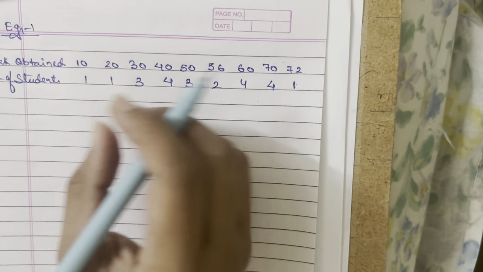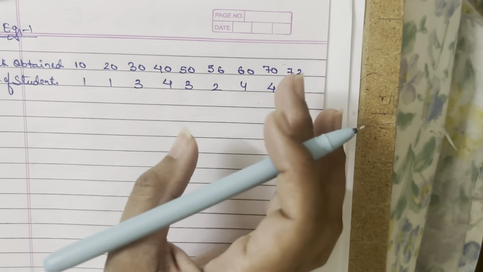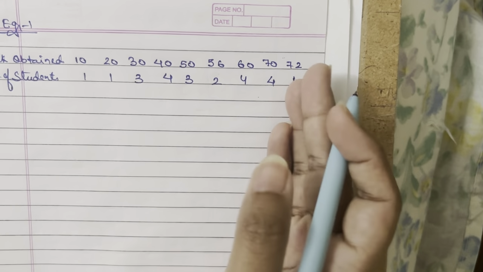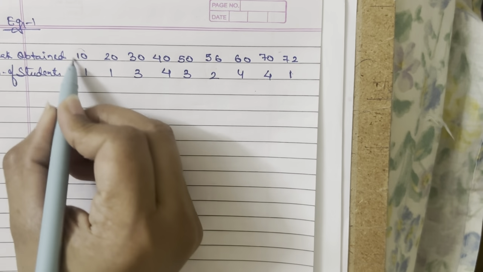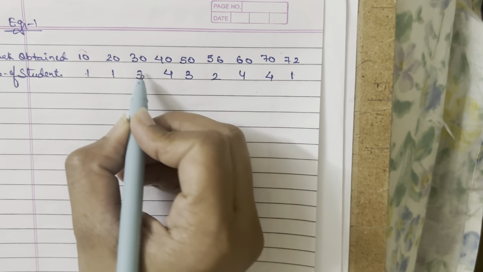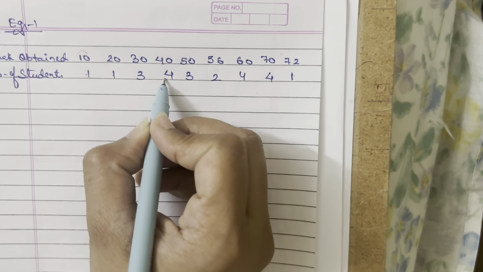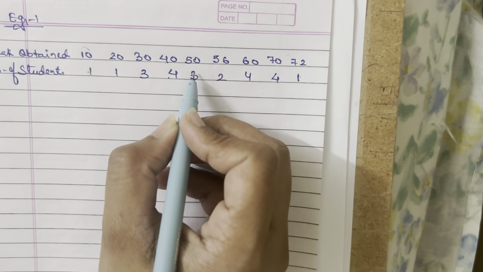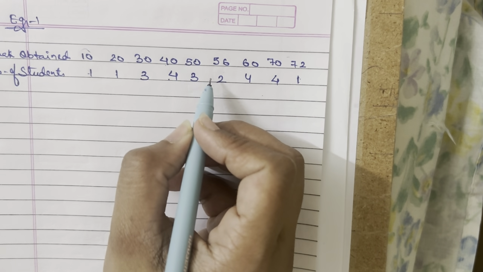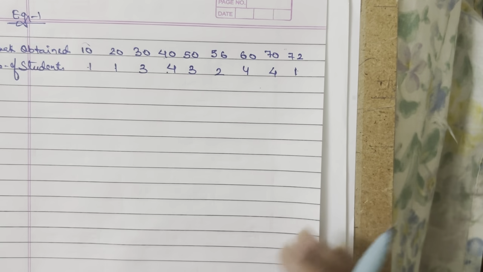They're saying that they have conducted a mathematics test for 100 marks, and since my page was small, I couldn't take it beyond this. So the students that got 10 marks is 1, 20 marks is 1, 30 marks is 3 students, 40 marks 4 students got it. Okay, and 50 marks were scored by 3 students, and 56 marks were scored by 2 students, and so on and so forth.